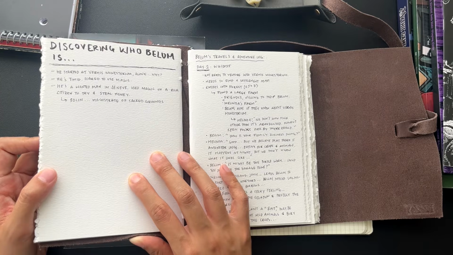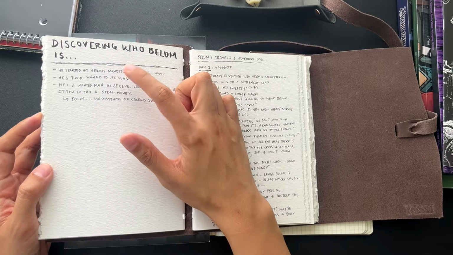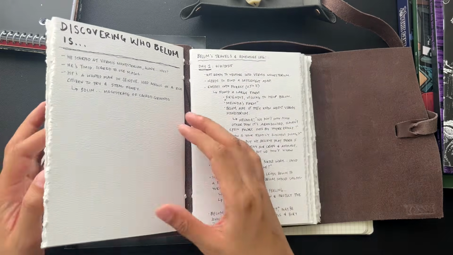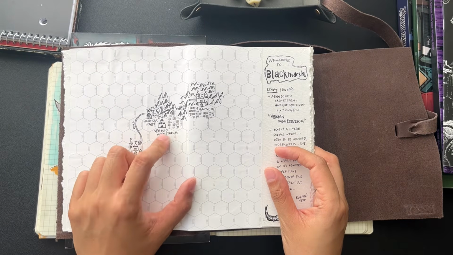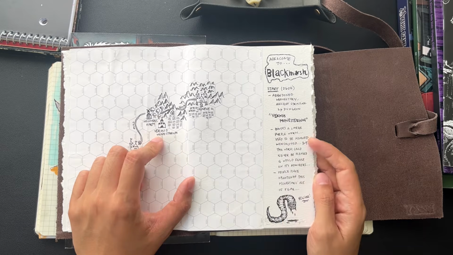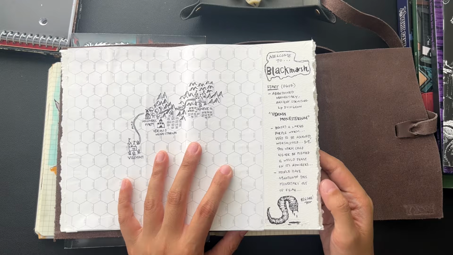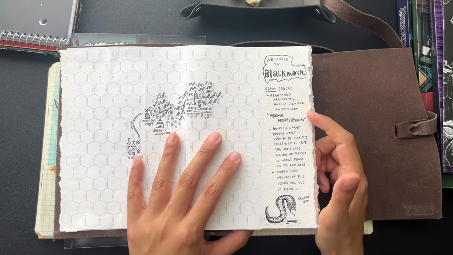And why has he woken up at Vermis Monasterium alone? So that was my question. So I started off here in this Vermis Monasterium, and I did a little bit of some kind of GM prep work, I guess.